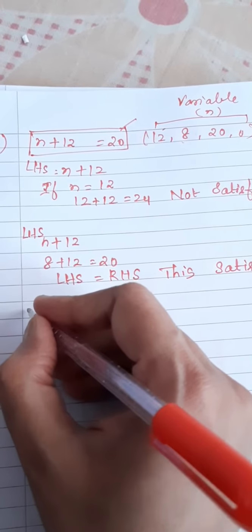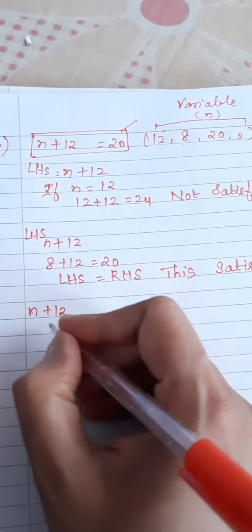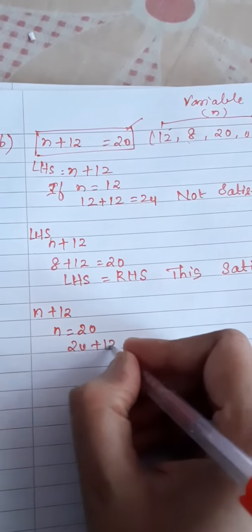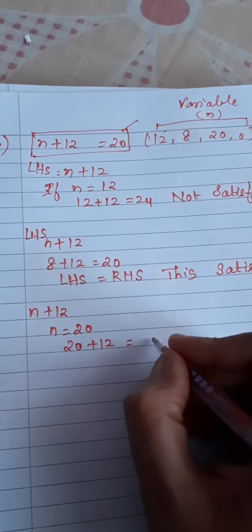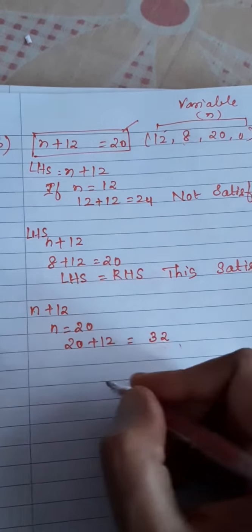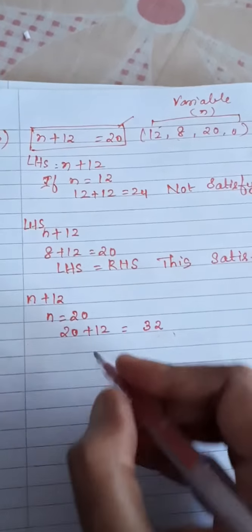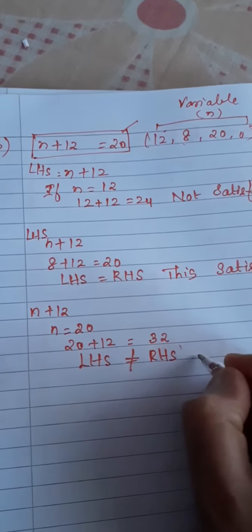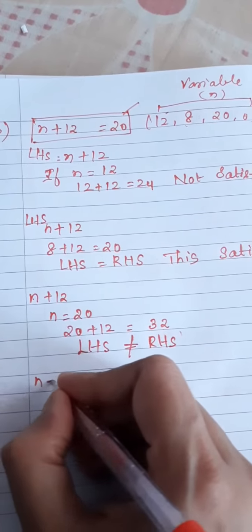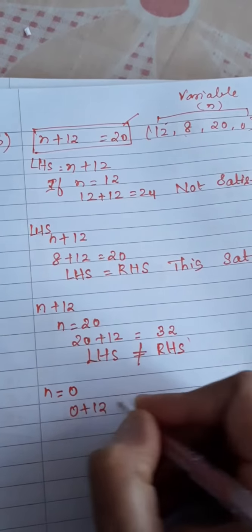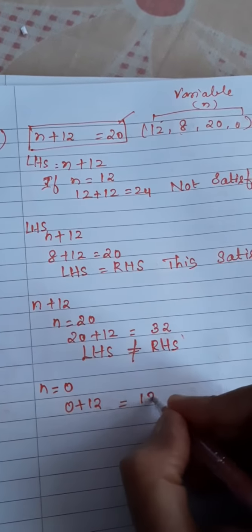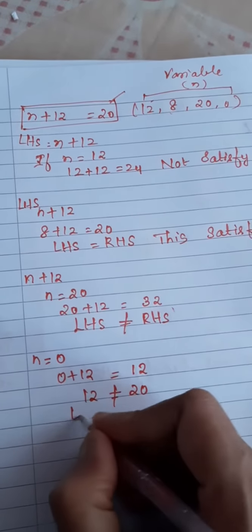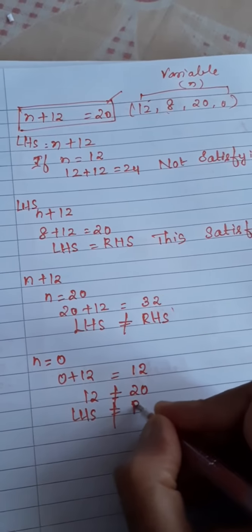And next is n plus 12 wherein the n value is 20. So 20 plus 12 is equal to 32, which is not equal to RHS. So LHS not equal to RHS. So this is not satisfying. Then again n equal to 0. 0 plus 12 is equal to 12. So 12 is not equal to 20, which is on the right hand side. So LHS is not equal to RHS.